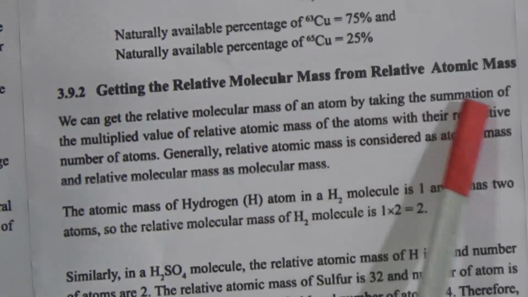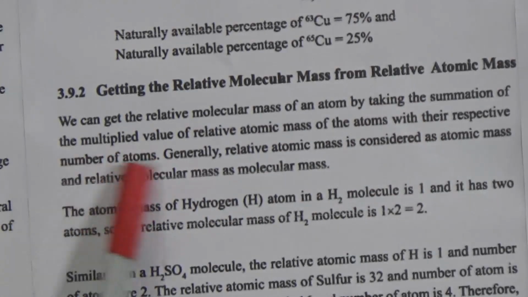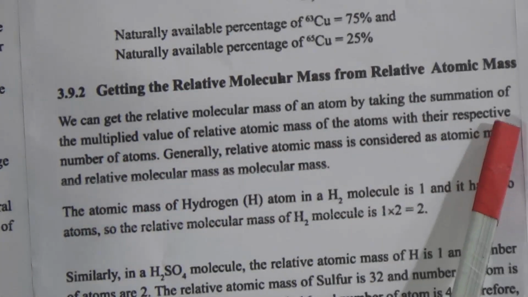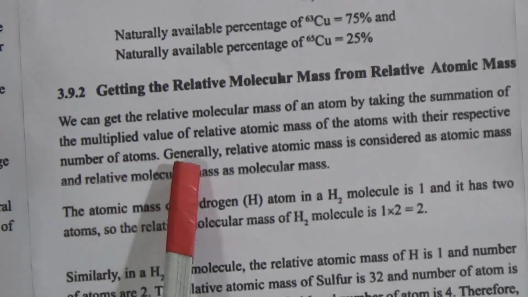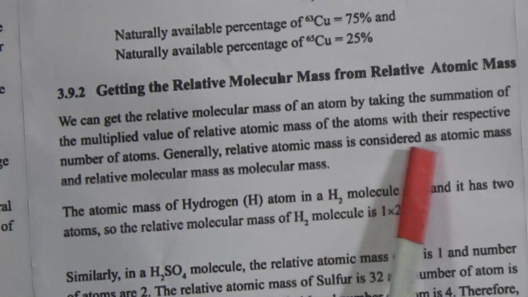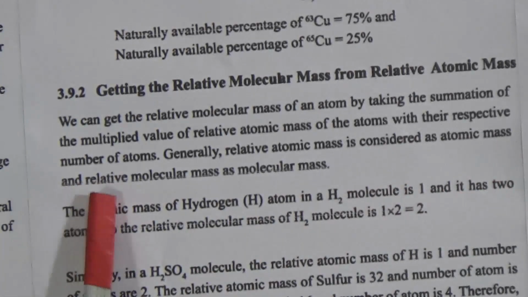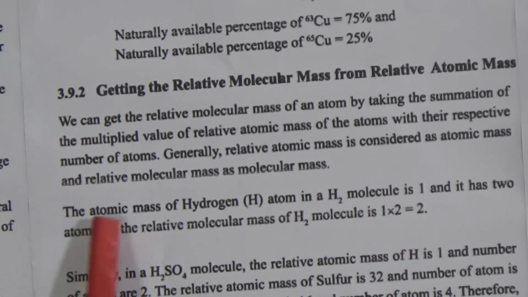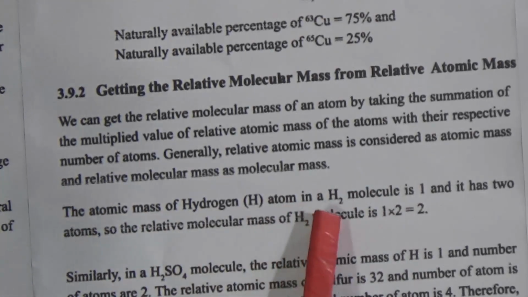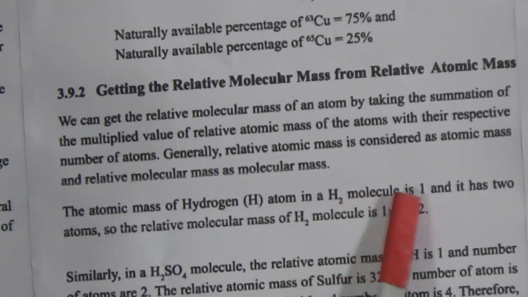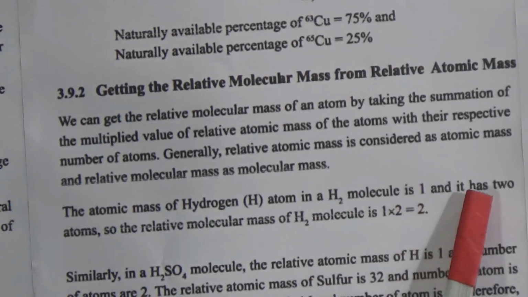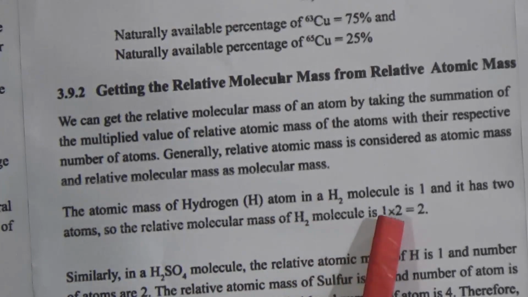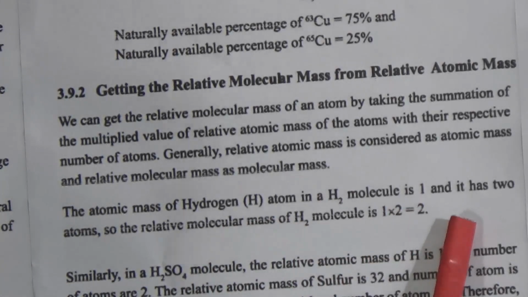Now, getting the relative molecular mass from the relative atomic mass: we get the relative molecular mass of a molecule by taking the summation of the relative atomic mass of atoms multiplied by their respective number of atoms. Generally, relative atomic mass is considered as atom mass and relative molecular mass as molecular mass. The relative atomic mass of hydrogen in a hydrogen molecule is 1 and it has 2 atoms, so the relative molecular mass of the hydrogen molecule is 1 times 2, that means 2.